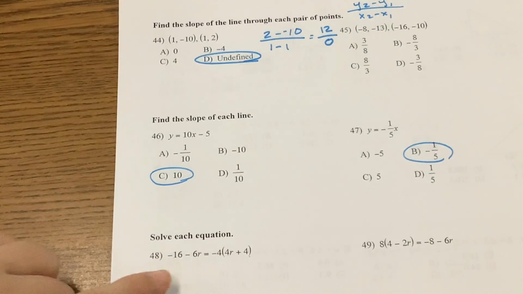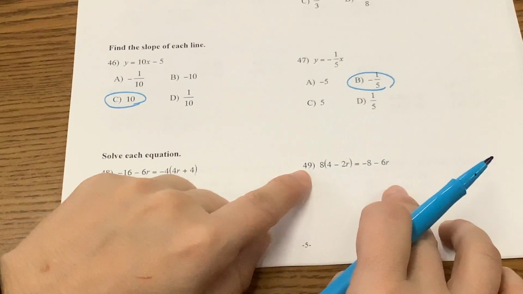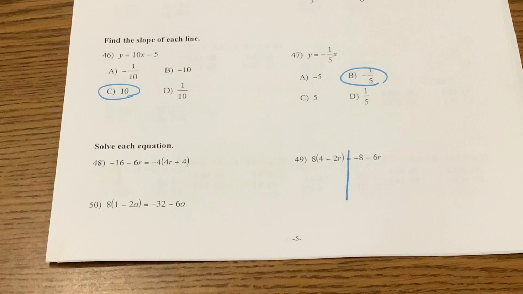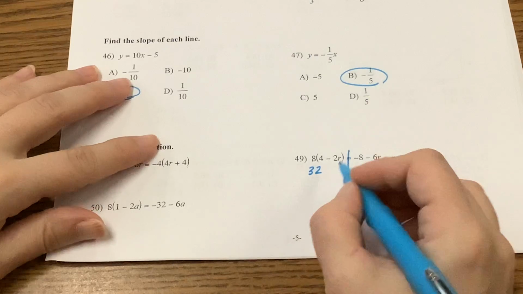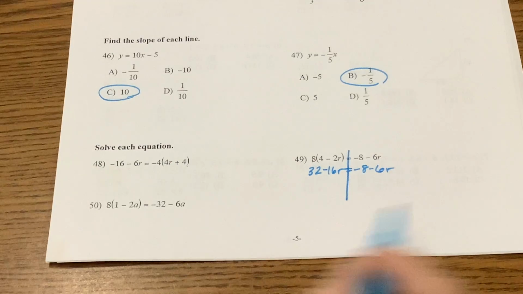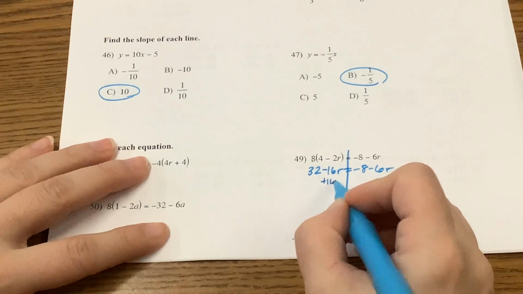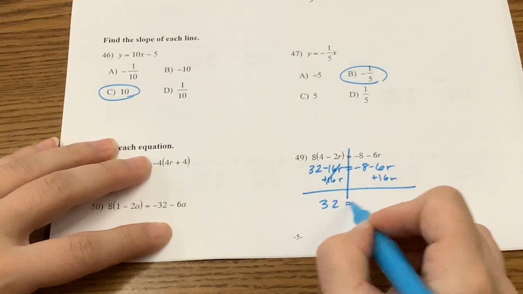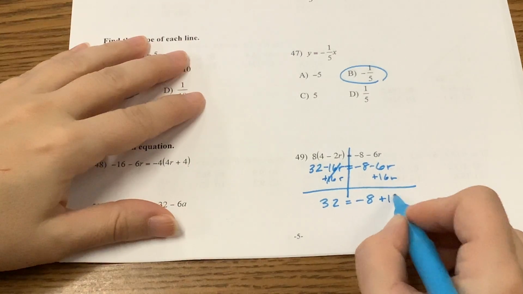Okay. Solve each equation. Okay, so solving equations we have reviewed several times. We're going to go ahead and do number 49 together. What's the first thing I'm going to do on this? Distribute. What's 4 times 8? 32. And 8 times negative 2r? Negative 16r. Bring these down. Okay. We need to move our variable to one side. I'm going to move the 16 because I don't like it to be negative. When I do that, these cancel. 32 is left. Negative 8 comes down. And what's negative 6 plus 16r? Yeah, 10r.